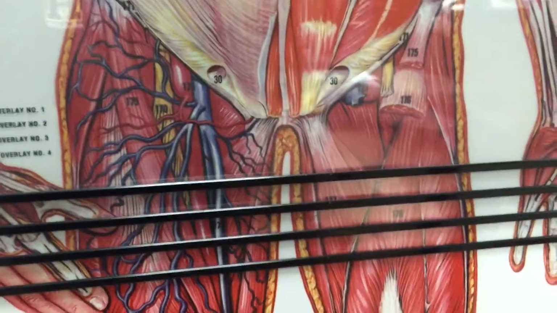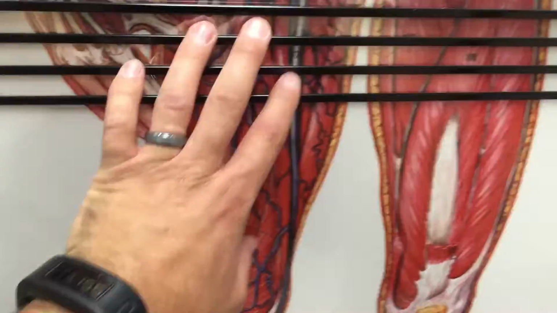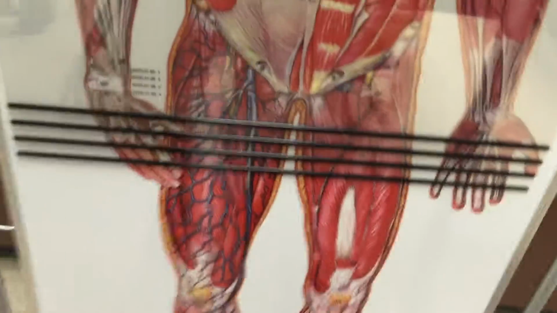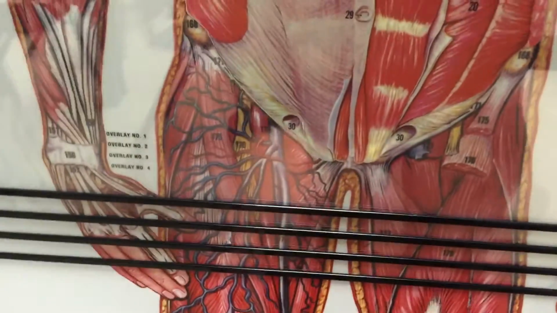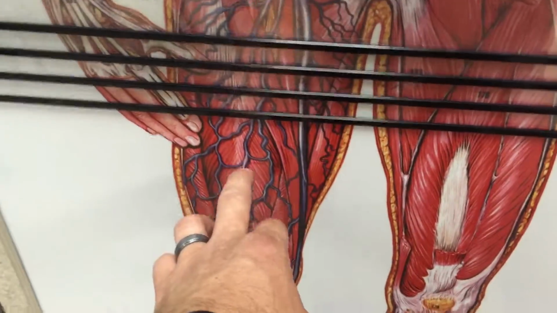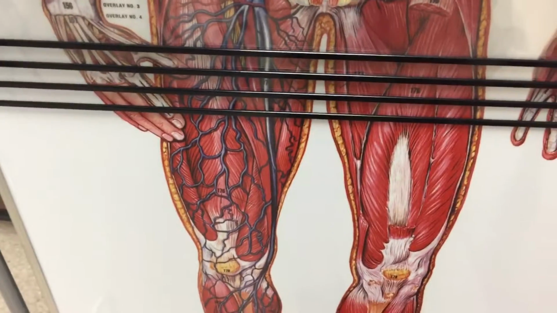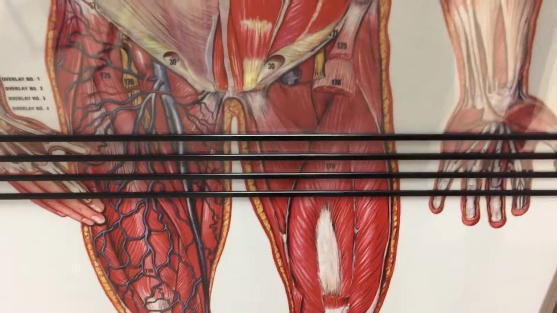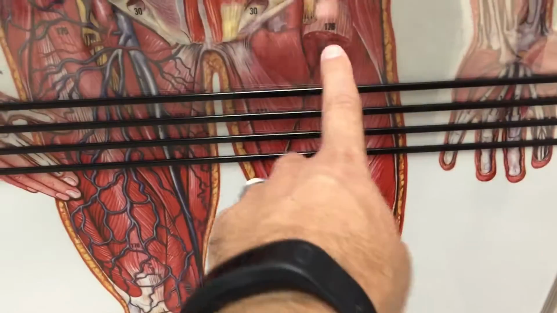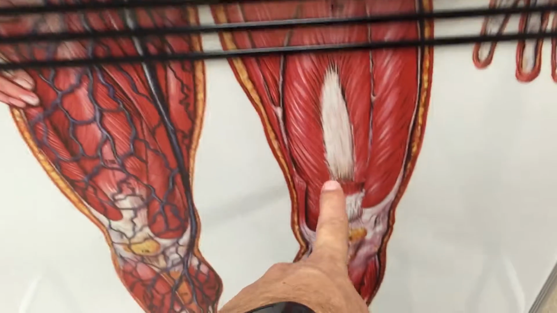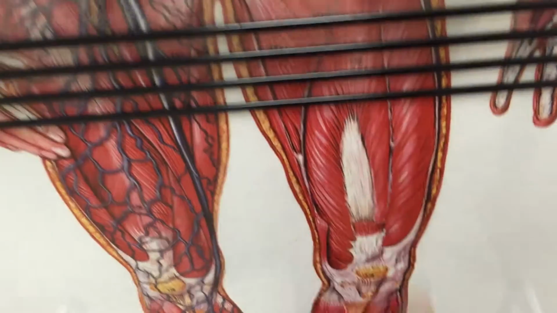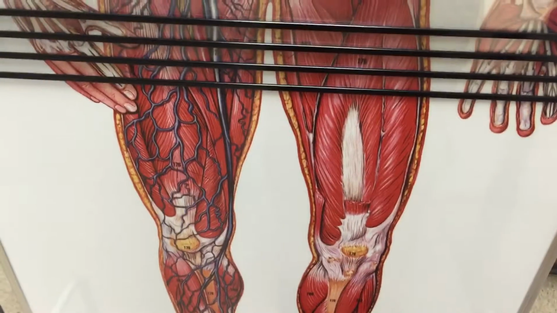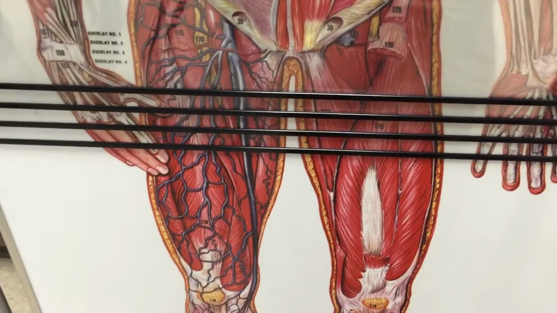Moving down into the thigh, on the individual's right leg, we're looking at a superficial view of the quads. We talked about how the rectus femoris muscle is a superficial muscle versus how the vastus intermedius is a deep muscle. As we can see, the rectus femoris has been cut away so that we can see deep to it the vastus intermedius. Other than that, we're all pretty much the same.